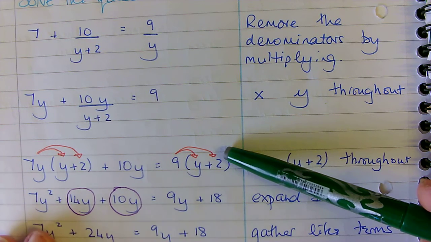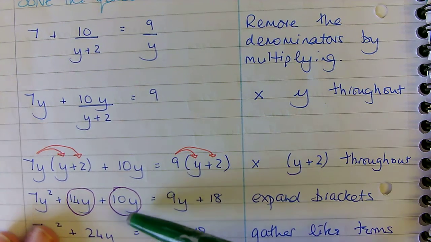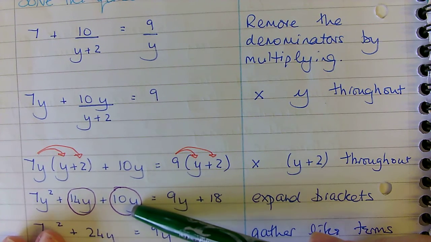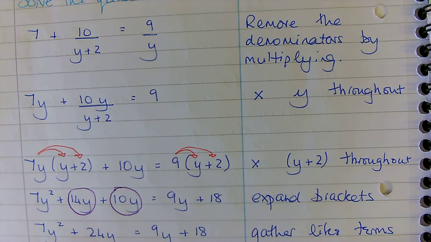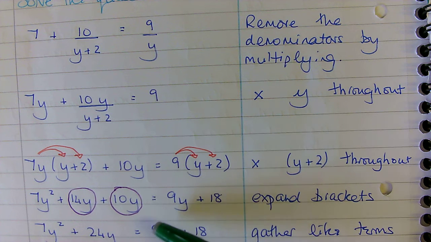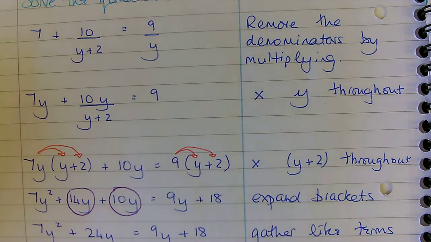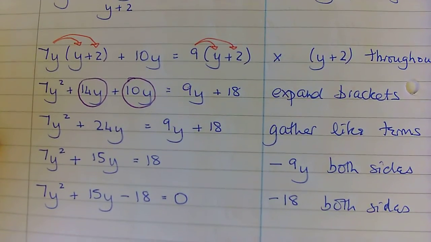And on this row, what I've done is circled the terms that are alike on the left hand side, and so when we gather those together we end up with 7y squared plus 24y, that's these two put together, is equal to 9y plus 18. Okay, so far so good. It's starting to look a little bit like the target that we have, but we have to do a little bit more to it to make it happen.